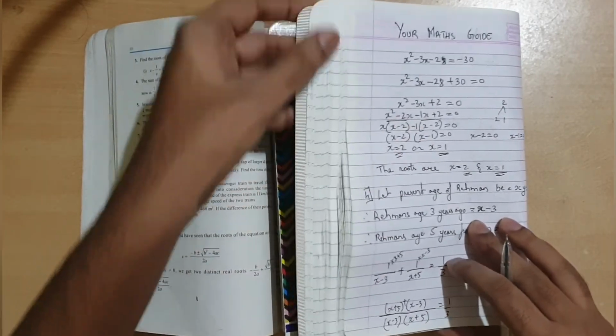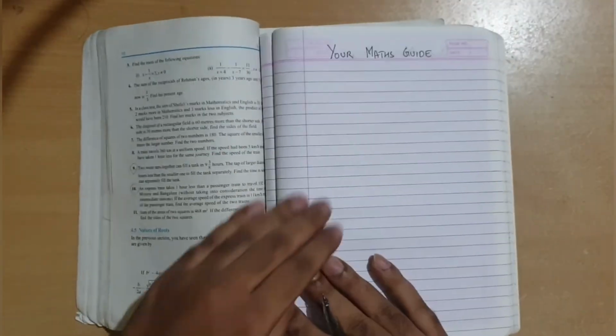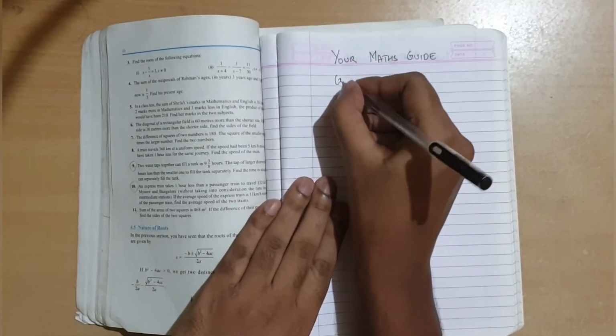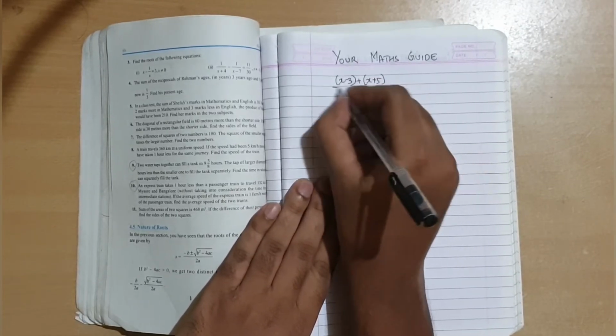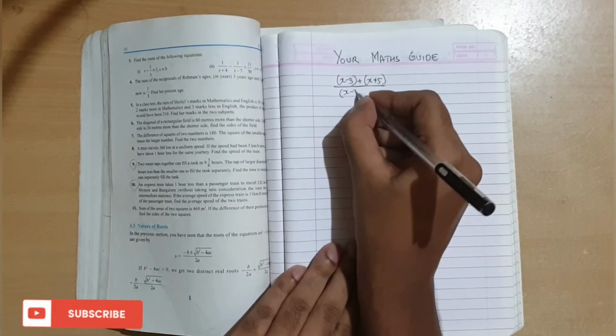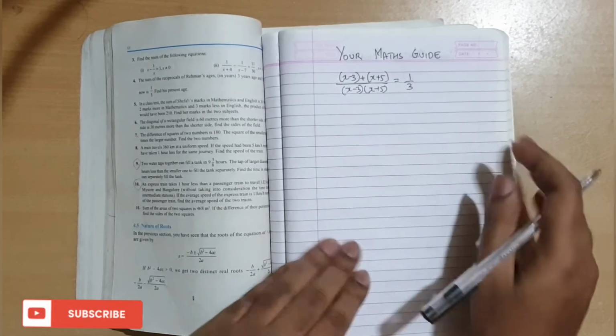Okay, so now let's write it. x minus 3 plus x plus 5 upon x minus 3 x plus 5 is equal to 1 by 3.